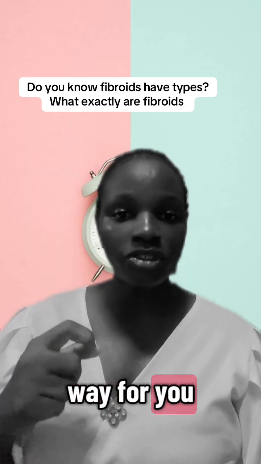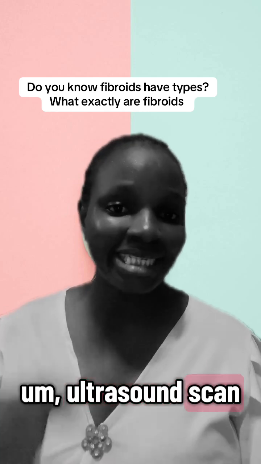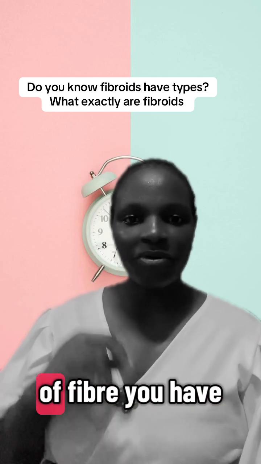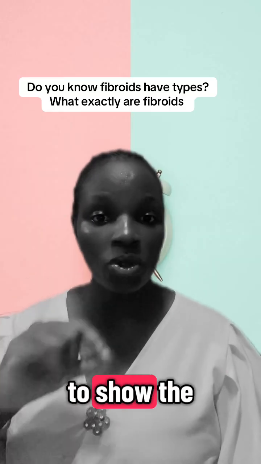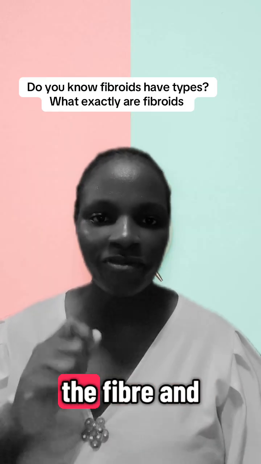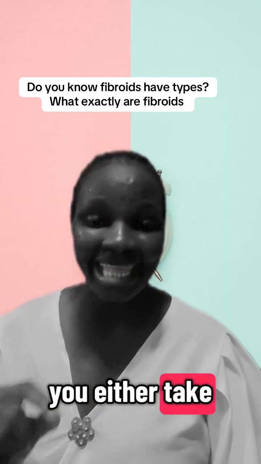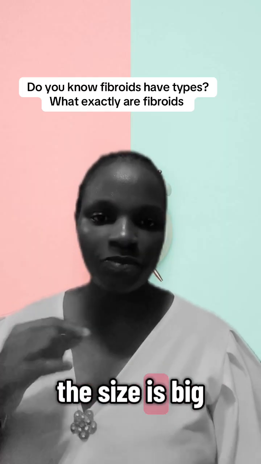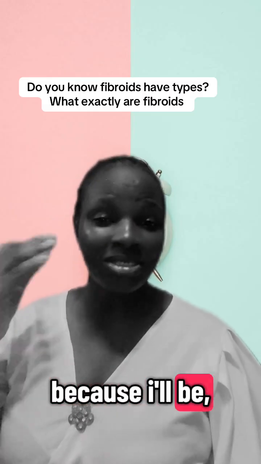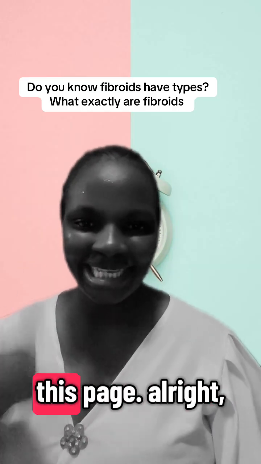So the best way for you to know the kind of fibroid you have is to do a pelvic ultrasound scan, or the abdominopelvic ultrasound scan, where they will detect the type of fibroid you have, because it's going to show the exact location where these fibroids are. So depending on the location of the fibroid and the size of the fibroid, we advise that you either take it out if the size is big, so that it will not obstruct fertility, it will not give you complications, because I'll be talking about complications of fibroid very soon. So make sure you stick to this page.